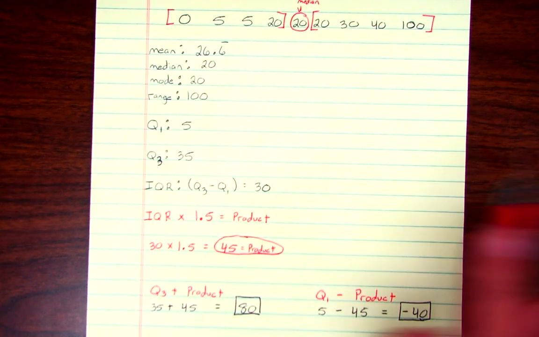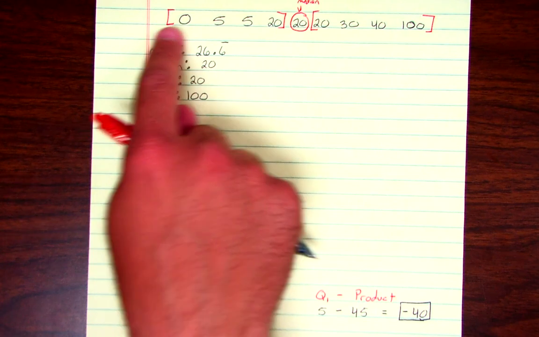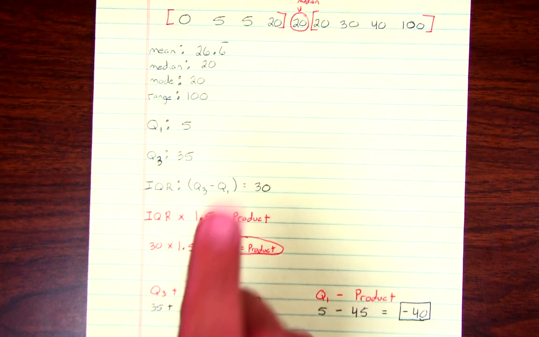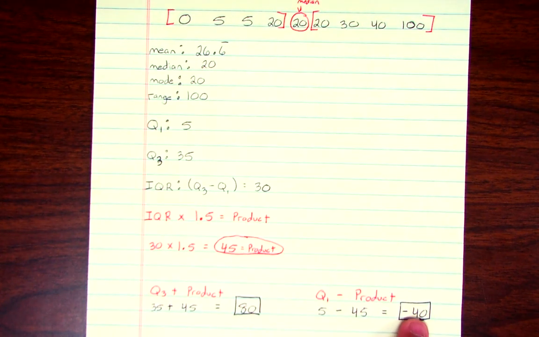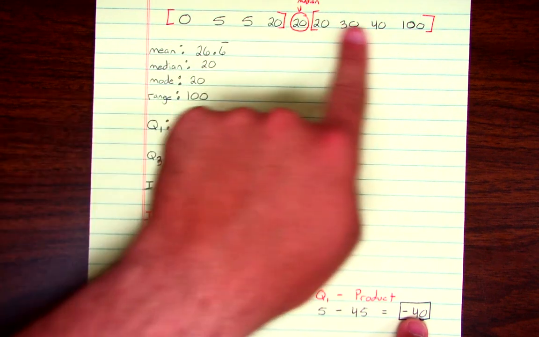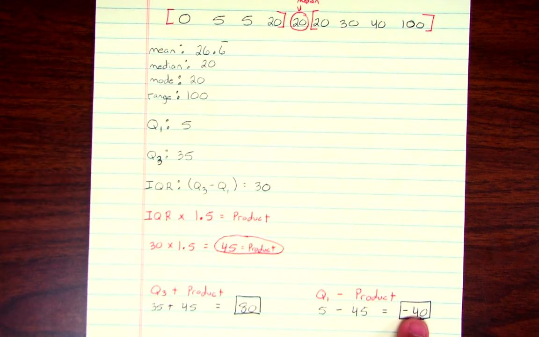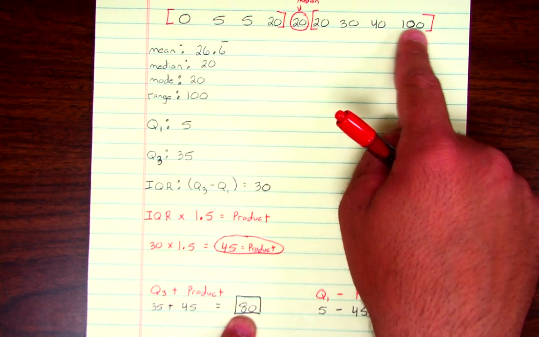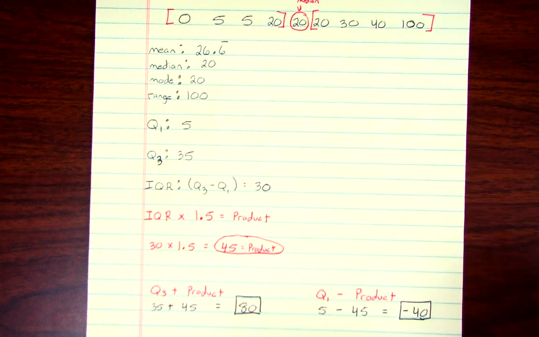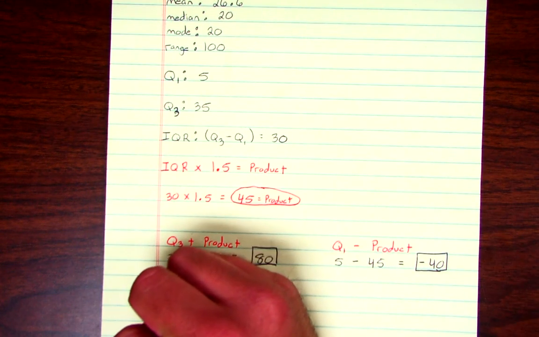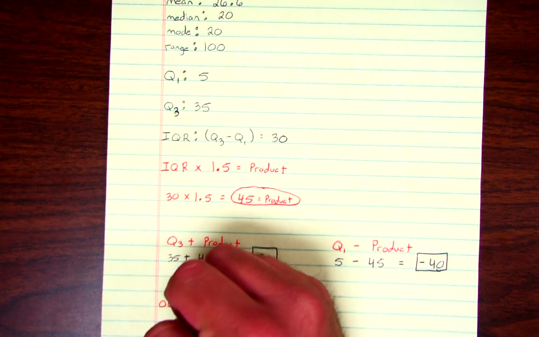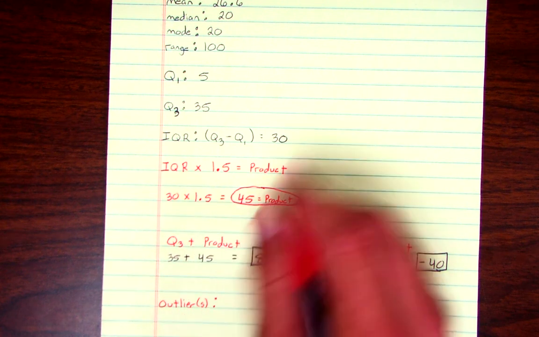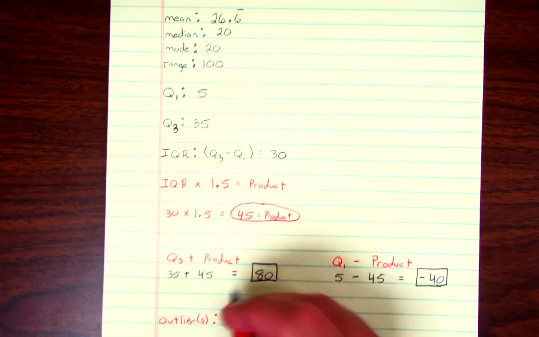Okay. So if we go back to my original data that I have up here, do I have any numbers less than negative 40? Well, there are no numbers less than negative 40, so there's no outliers yet. Are there any numbers in our data set greater than 80? Well, yes, this 100 is greater than 80. Therefore, your outlier is this 100 right here. That is your only outlier.